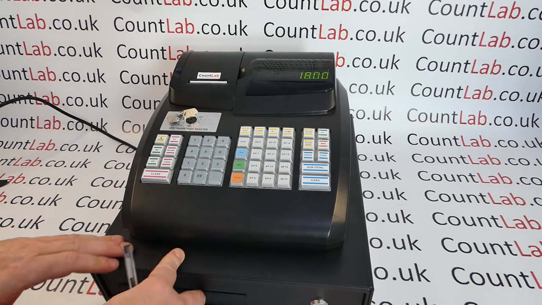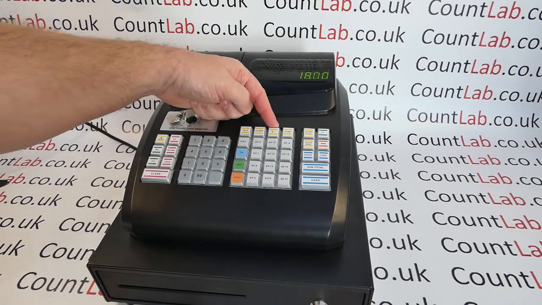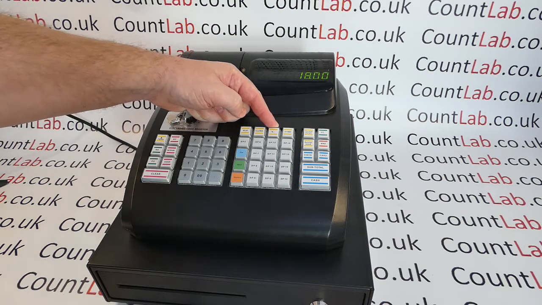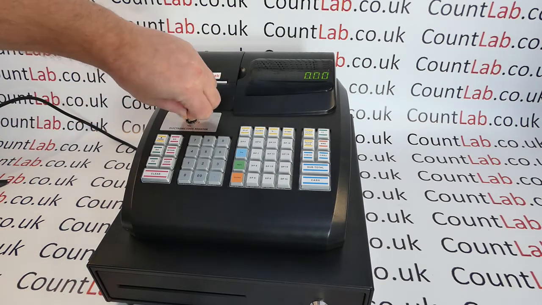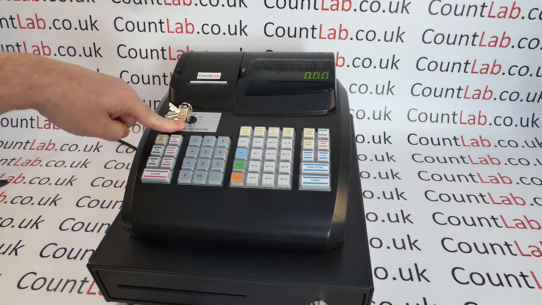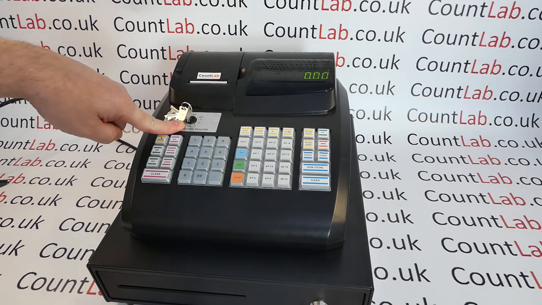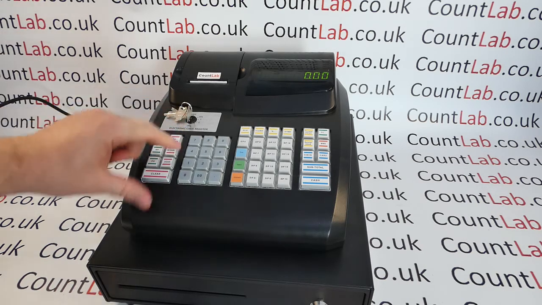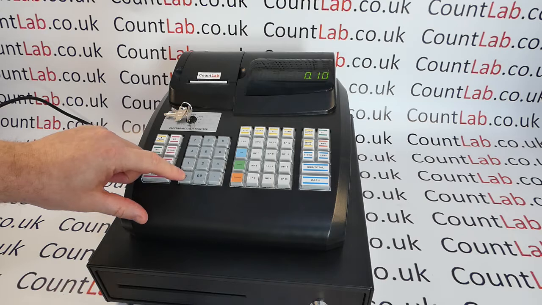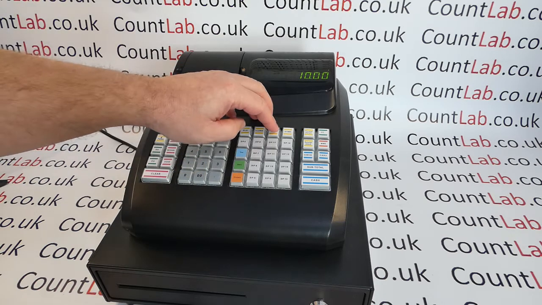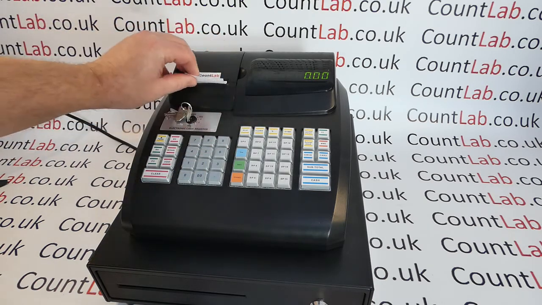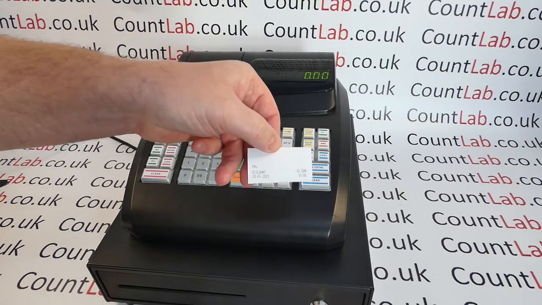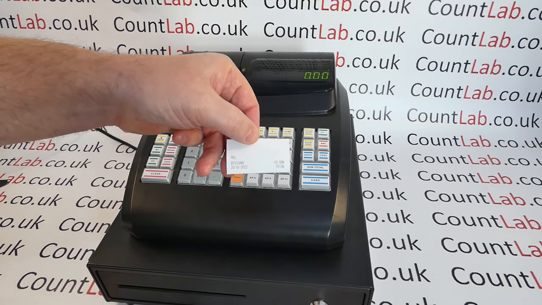Now you've also got the option on this machine to preset this button with an amount. So if, for example, we want to set it with 10%, we can simply turn the key around to the PRG position. Once we're in, this is the programming mode, and if we want 10%, we type in 1000 and press the button. The printer will print, and this will show you that the discount button has been set to 10%.